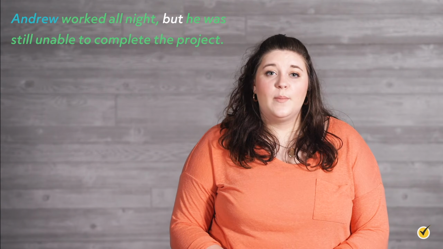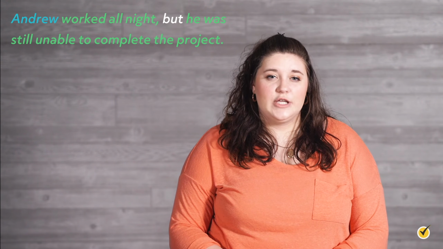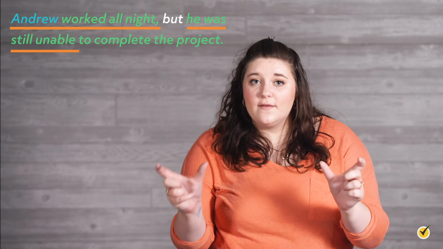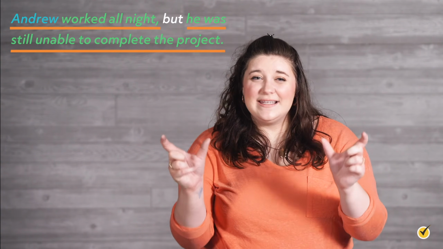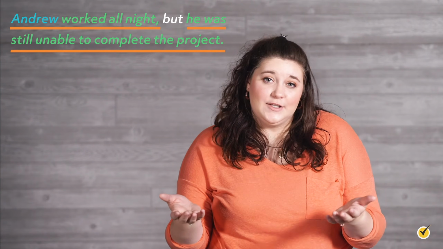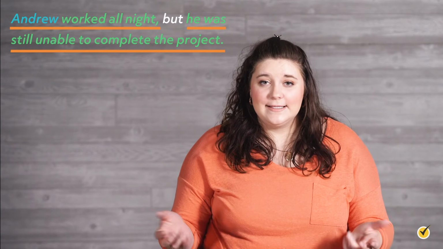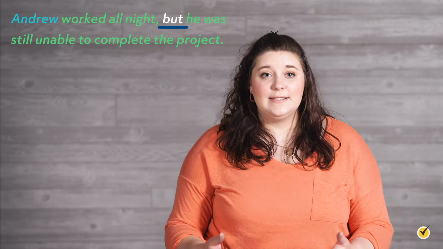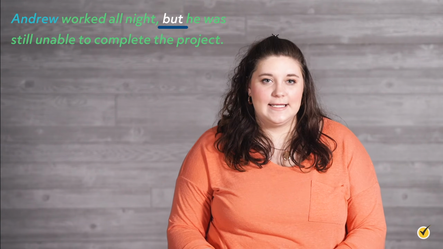Sometimes, multiple independent clauses are combined to create compound sentences. A common way to connect independent clauses is to use a conjunction. For example, Andrew worked all night, but he was still unable to complete the project. Note that Andrew worked all night and he was still unable to complete the project are both independent clauses. They could potentially stand alone as sentences. However, the use of a comma followed by a conjunction, but, allows this to work as a single sentence.